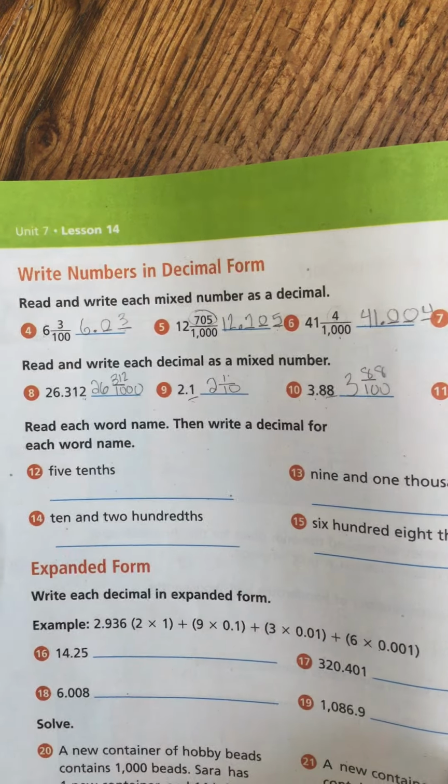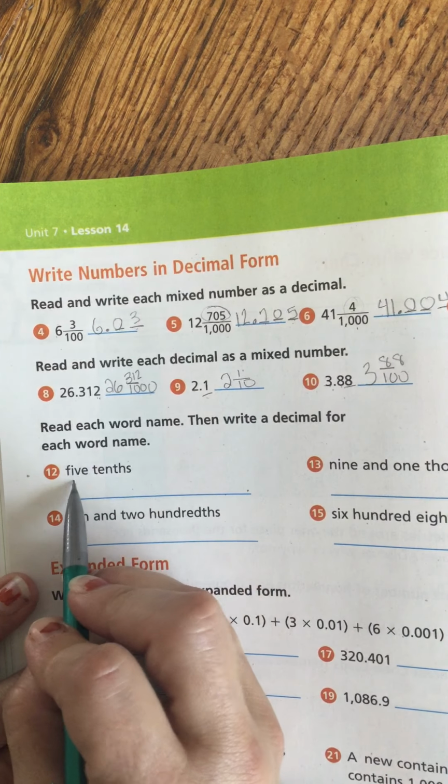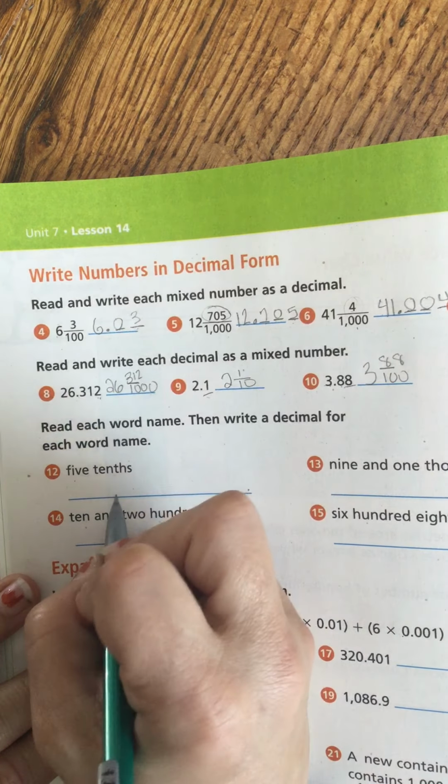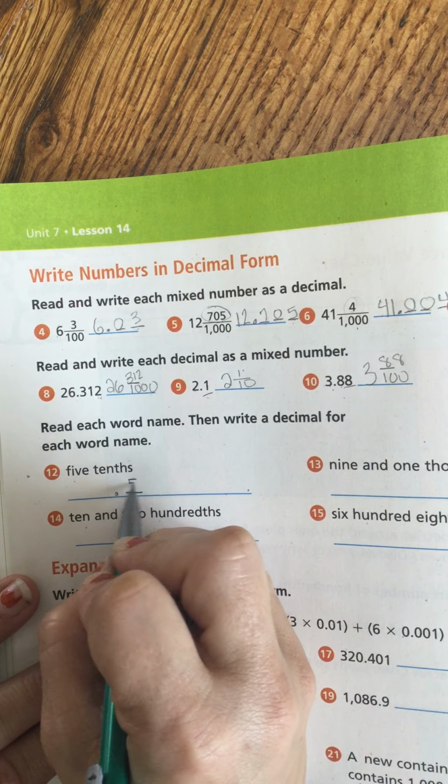So now it's asking us to read and then write in decimal form. So this is 5 tenths. So the tenths place is right here. There's only one, so I put a 5.